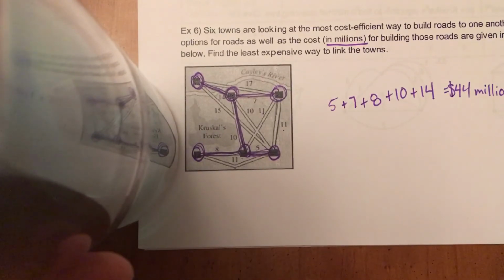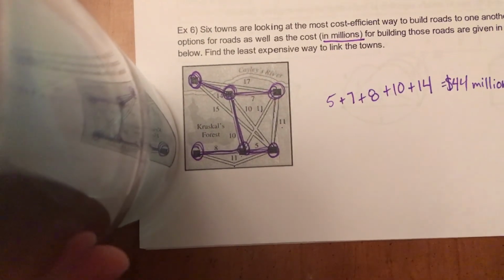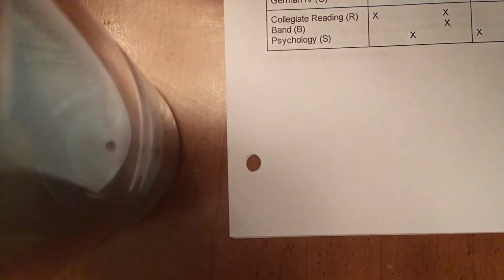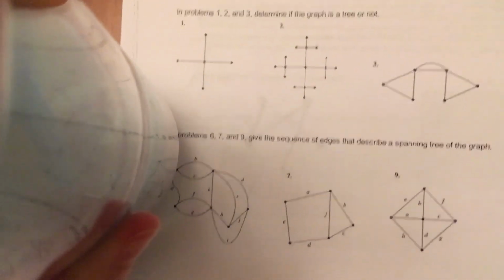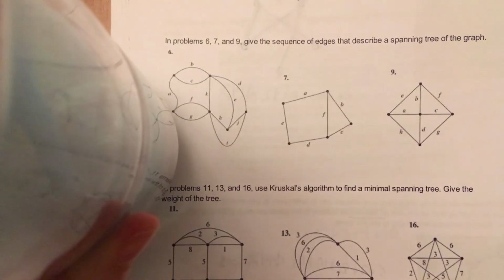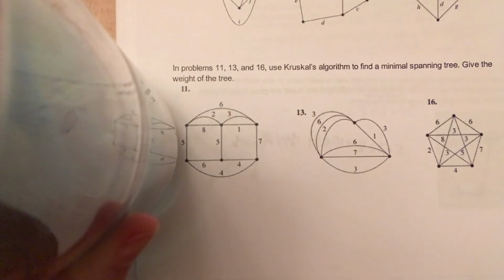And those are trees and spanning trees. Your homework is on the next page. Same types of ideas as what we looked at. So tell me if we have a tree or not. Give me a spanning tree, and then give me a minimal spanning tree.